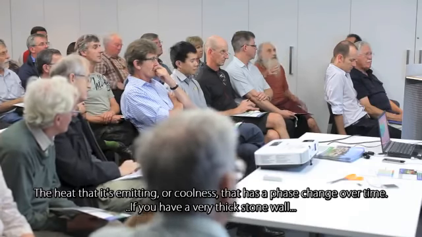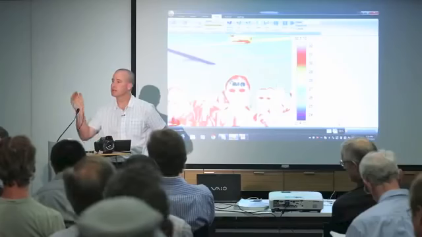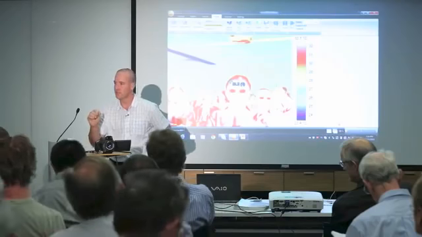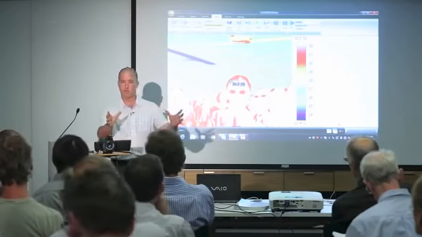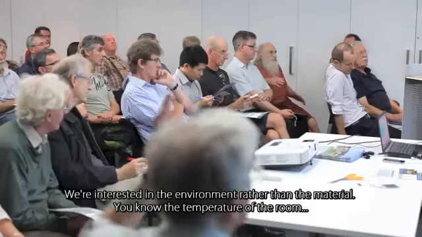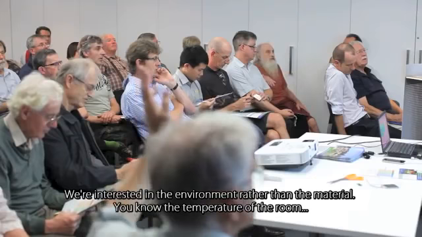I mean, if you have a very thick stone wall, it releases heat, but it gets colder while it releases it. That's the fundamental difference. A good question. If you get concrete and you put it outside on a cold night, it will release heat, but it gets cold. This releases heat without getting cold. That's the difference. We're interested in the environment rather than the material.